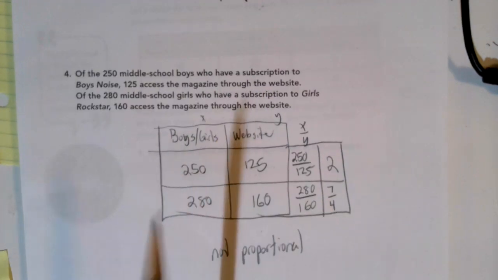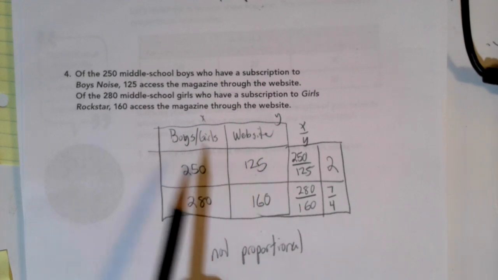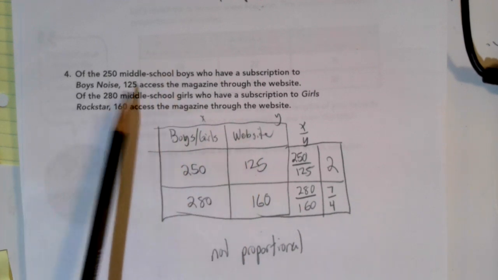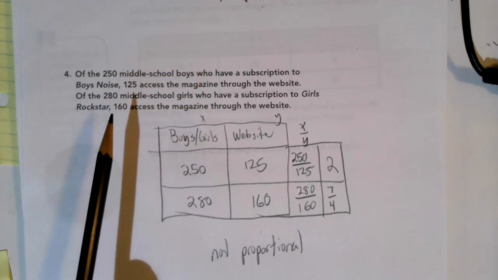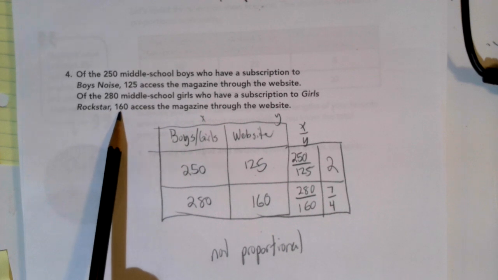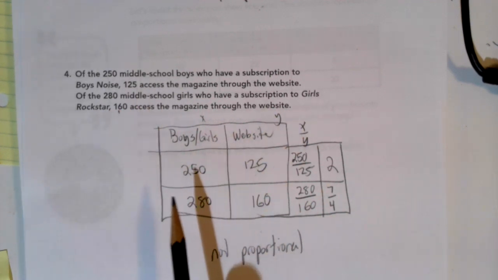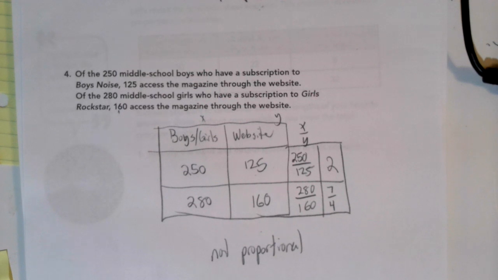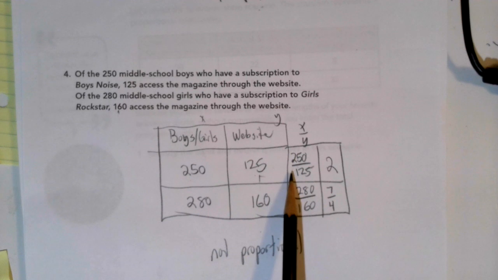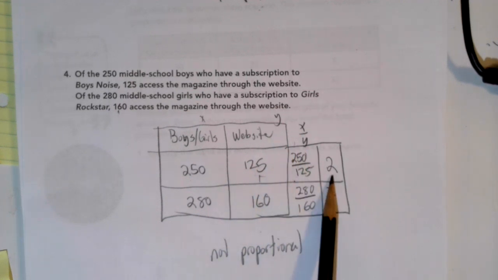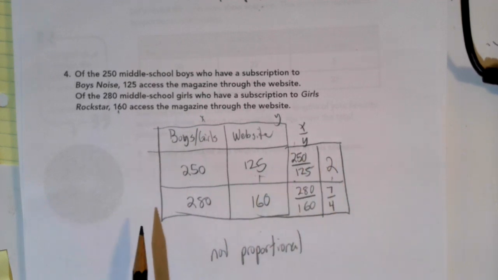And then finally, on the final one here, there are 250 boys, 125 have access to the online magazine. There are 280 middle school girls who get the magazine, 160 of them get it online. So I'm looking at percentage, trying to see if the share of boys using the online website is proportional to the girls using it. I'll start with 250 boys, 125 on the website. I can express that as X over Y, 250 over 125. And I just know that's 2, right? Because there are two 125s in 250.